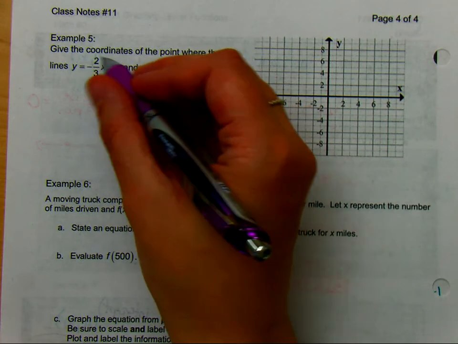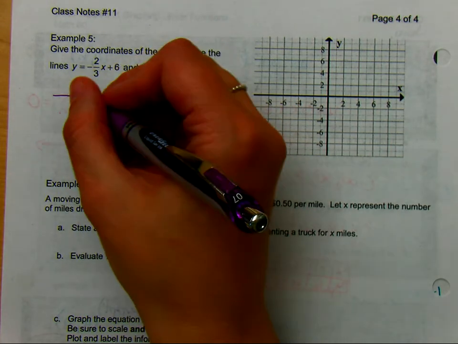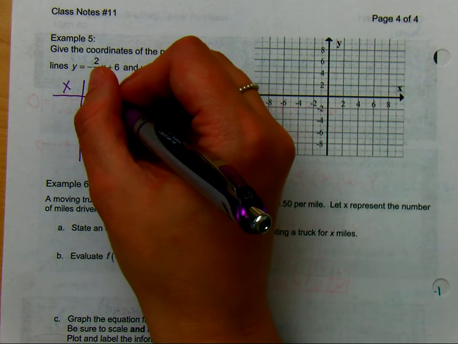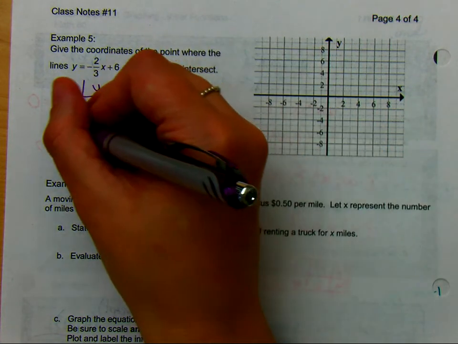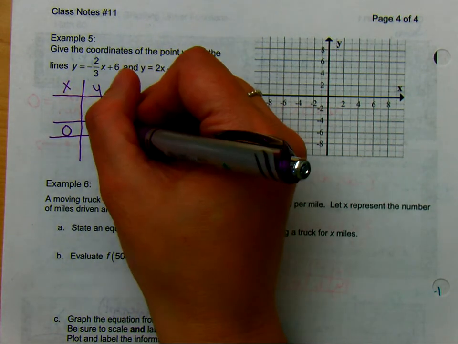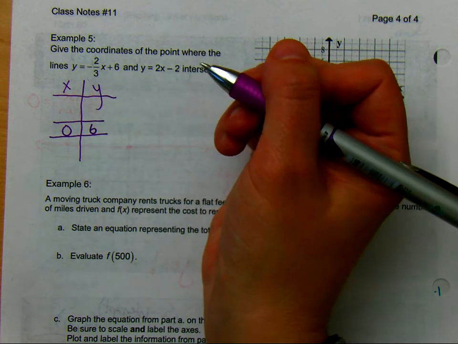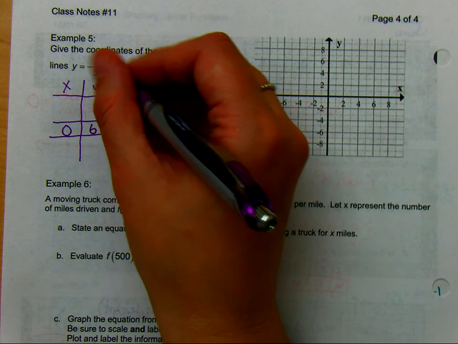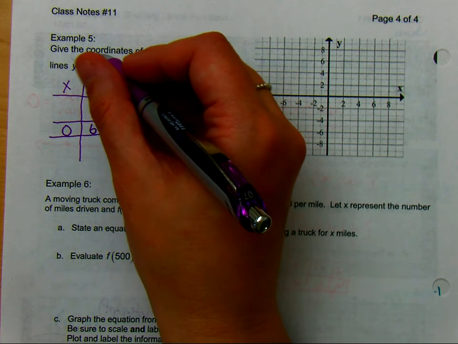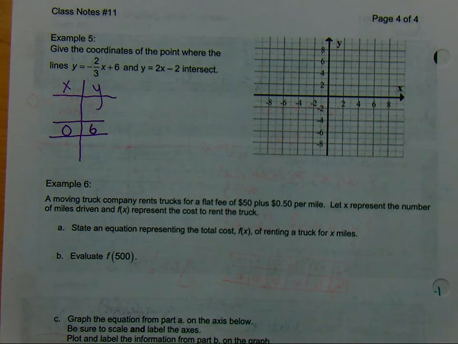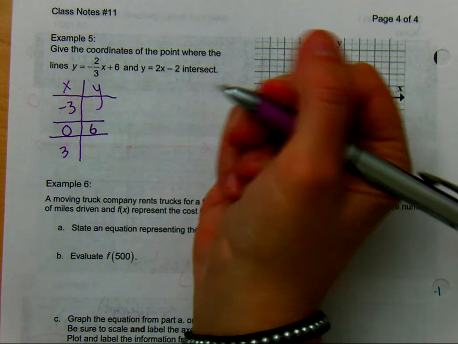So if I want to graph this, the best thing I can do, because I have a fraction, is draw a table of values, x and y. Remember that the easiest number to find is when x is 0. When x is 0, what's y? Now, I really don't want to graph fractions. So if I plug in 1 here, I'm going to get a fraction. What would be the number that I could plug in for x that would clear the fraction? Yes, -3 and +3.